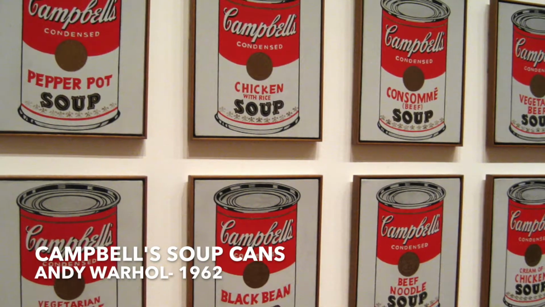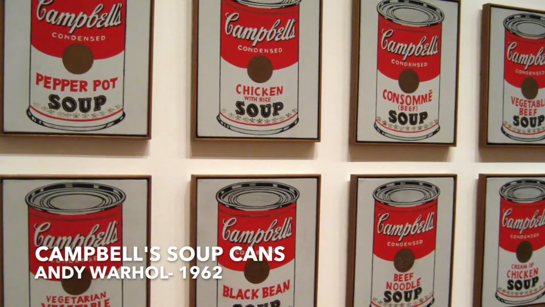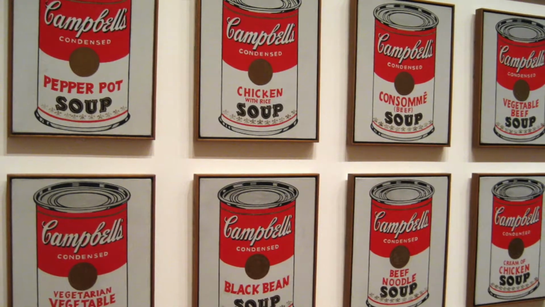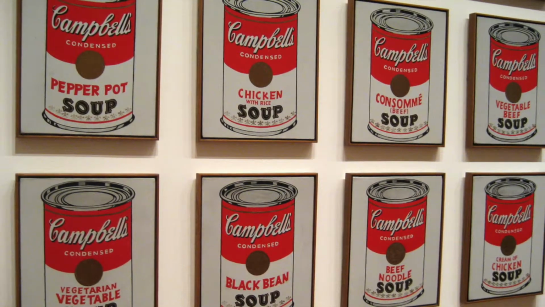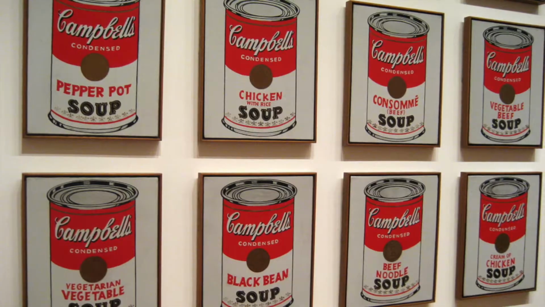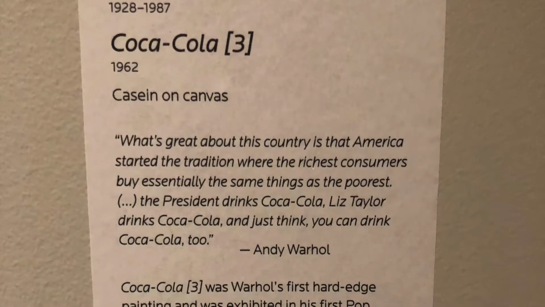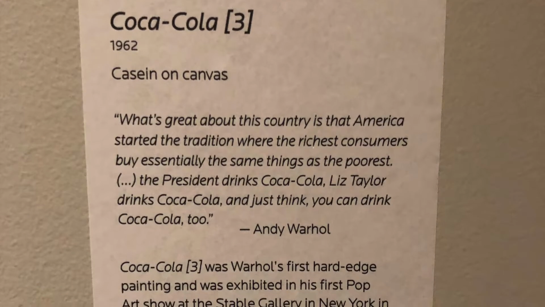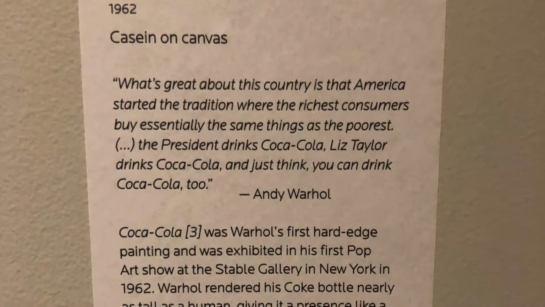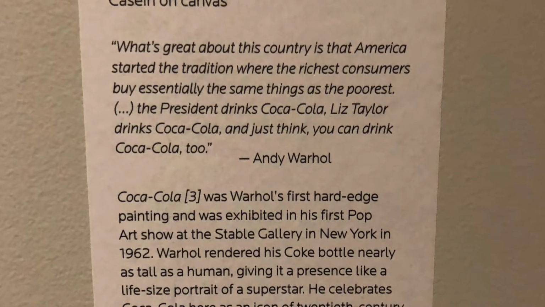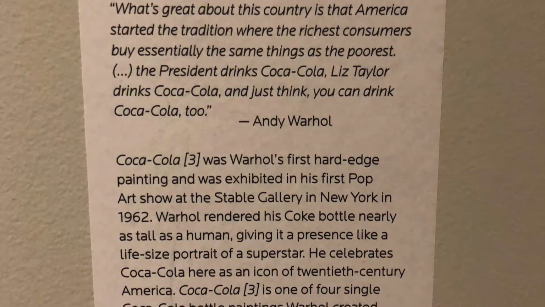He used images such as the Coca-Cola bottle and soup cans to do this. Both of these products are used by the upper, lower, and middle classes of society. His works serve as an interface between the art and the mass culture. Reported by Crystal Bridges on the exhibit label, Warhol made the statement that America started the tradition where the richest consumers buy essentially the same things as the poorest.